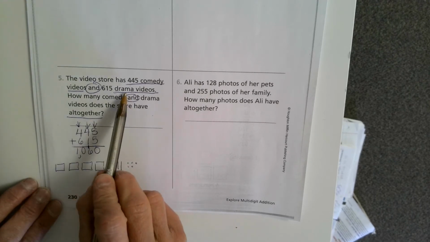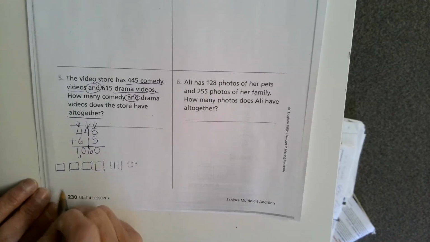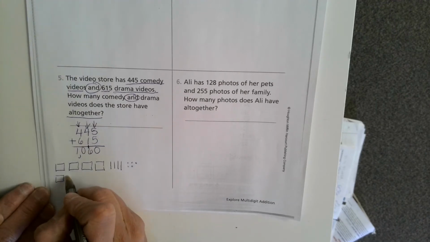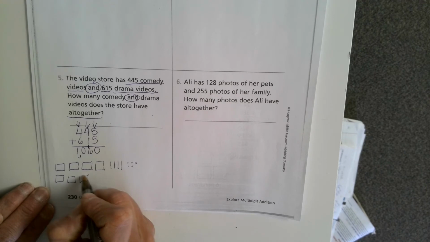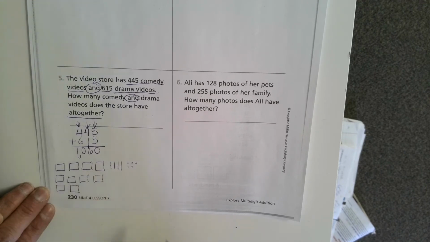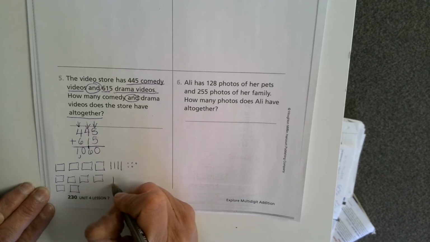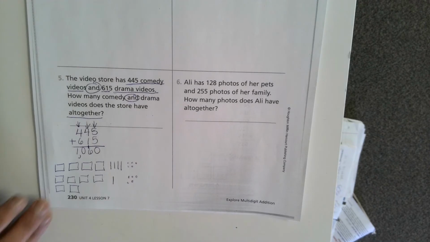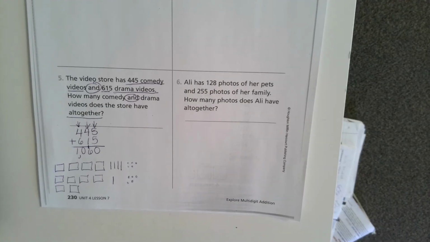Now I want to see how many drama videos. We had 615. I see it right here. So now I need to draw 600s. 1, 2, 3, 4, 5, 600s, 1 10, so a stick for the 10, and 5 ones. Now I want to add those together and see if I get the right answer, 1060.